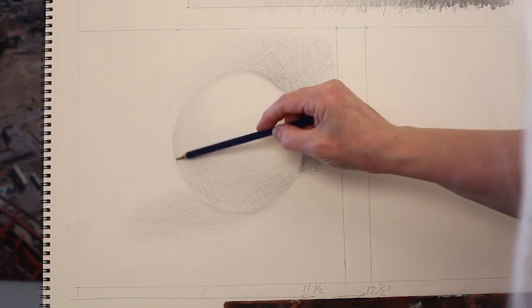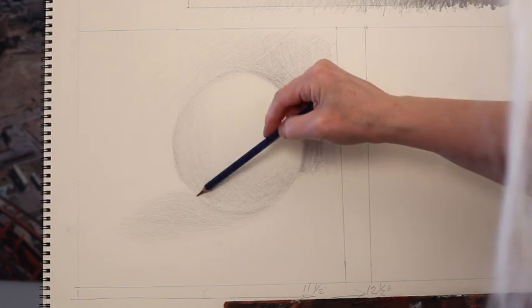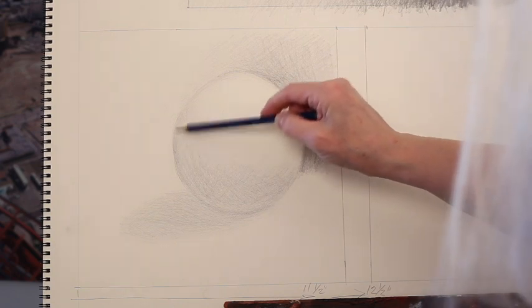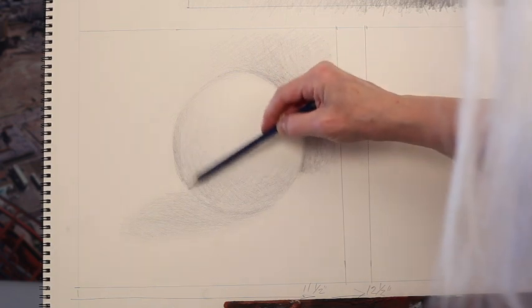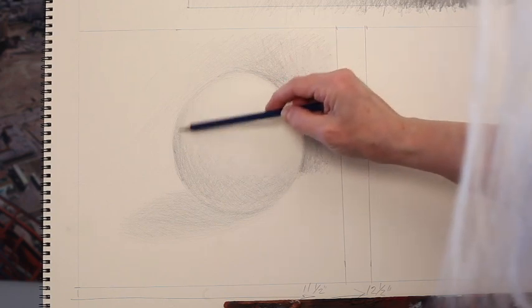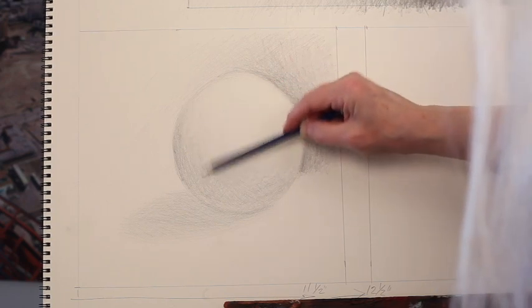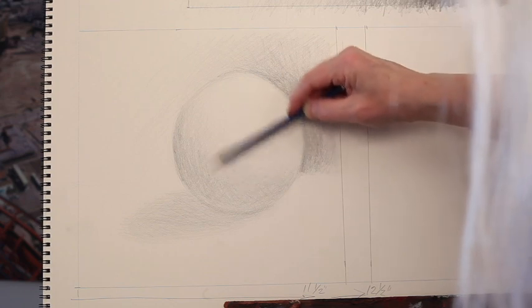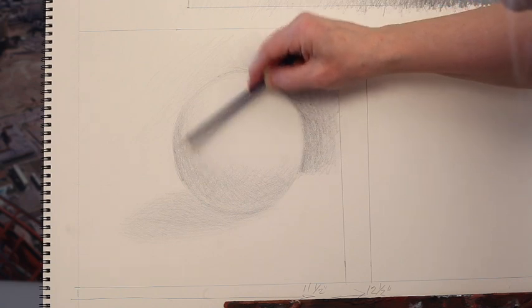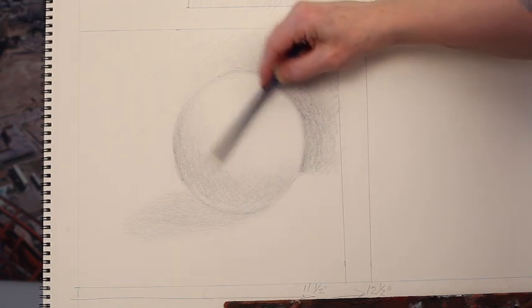Now, as I backed up, what I saw was I really need to get darker with that edge of the sphere right in here. So I'm going to go darker and bolder and take a little risk here. But also, as I'm working on that core shadow, I want to lighten up as I get into some of those edges of those midtones.